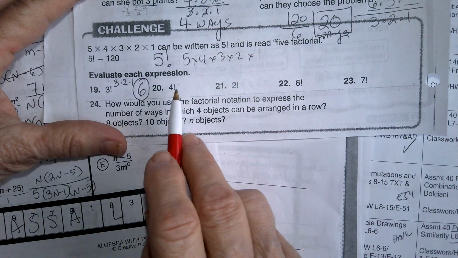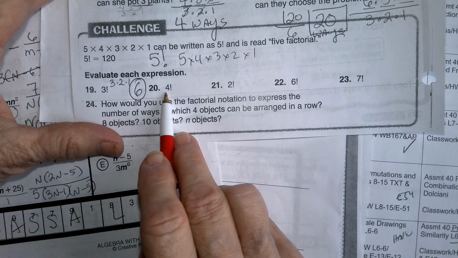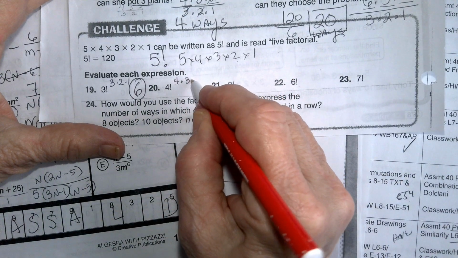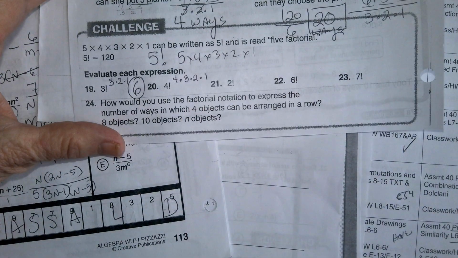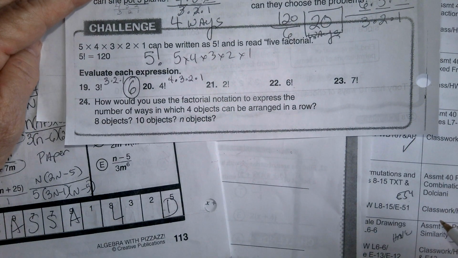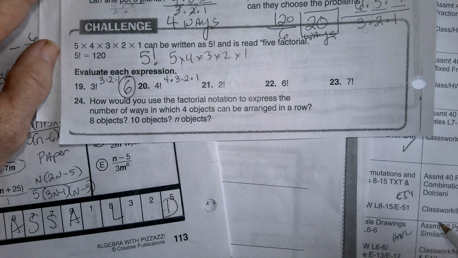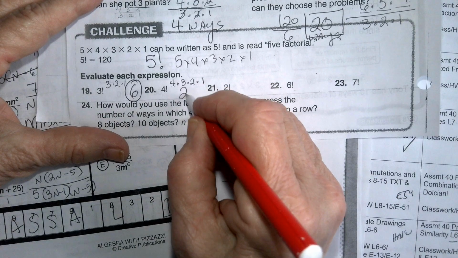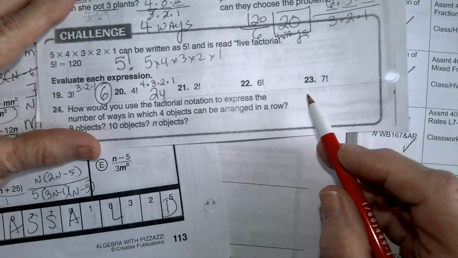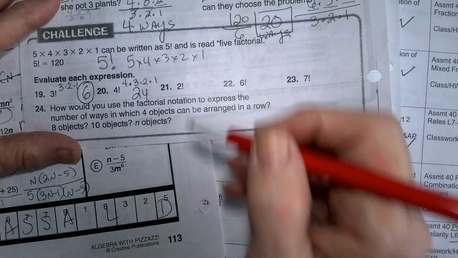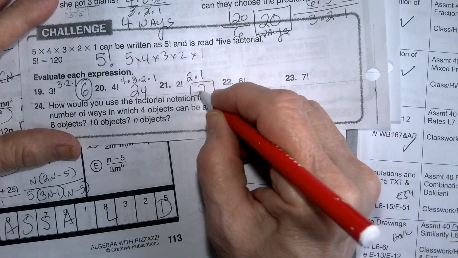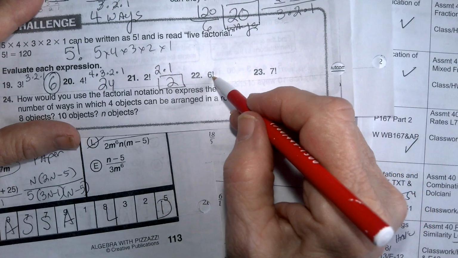All right. Then, what's the factorial for this one? It's going to be 4 times 3 times 2 times 1, and write it right here so we don't need extra paper. Who thinks they know the answer for this one? 24. 4 times 3 is 12, times 2 is 24. This one's super easy. It's just 2. Write the factorial out, and then the answer is 2.